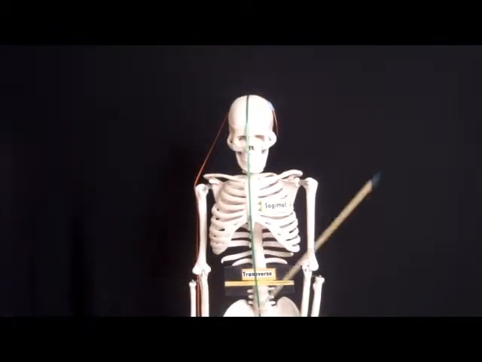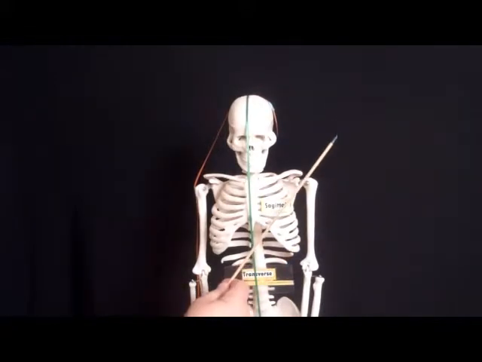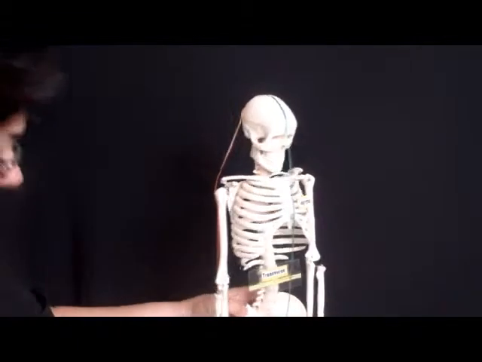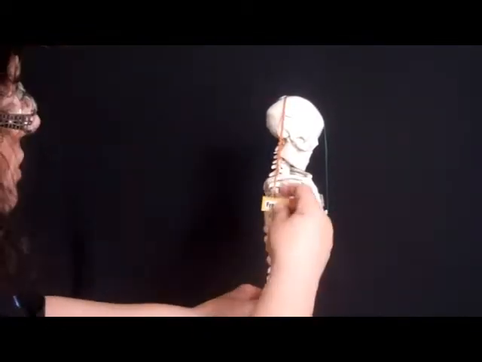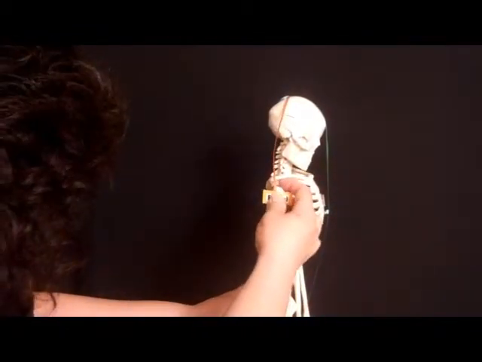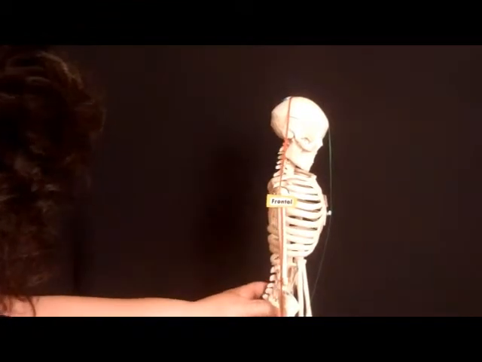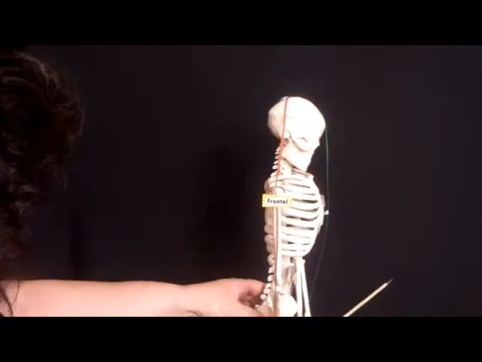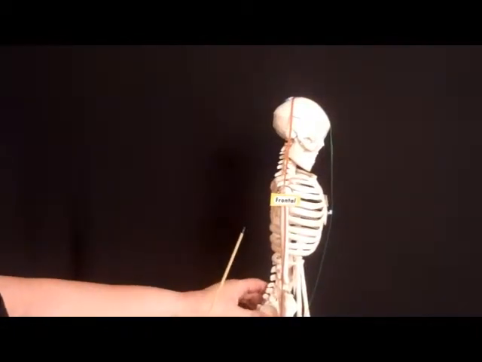An oblique plane visualizes the body through imaging at an angle, so you can visualize organs at an angle as well. We also have the frontal plane, also called the coronal plane. It'll divide the body into a front and back, or anterior (ventral) and posterior (dorsal).